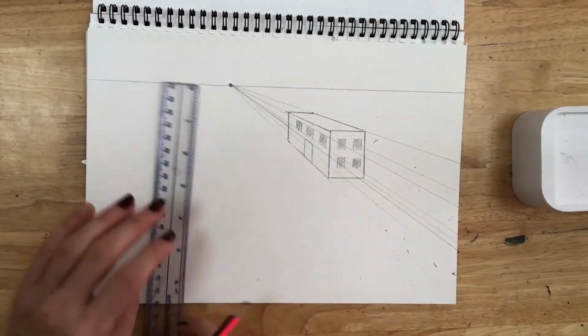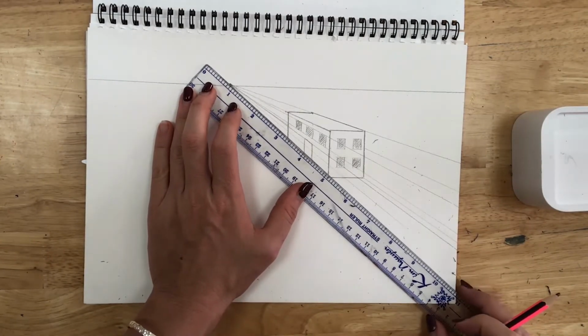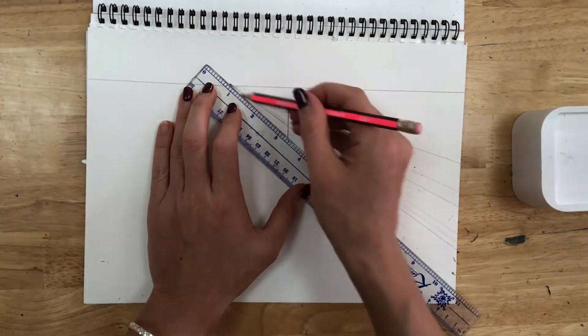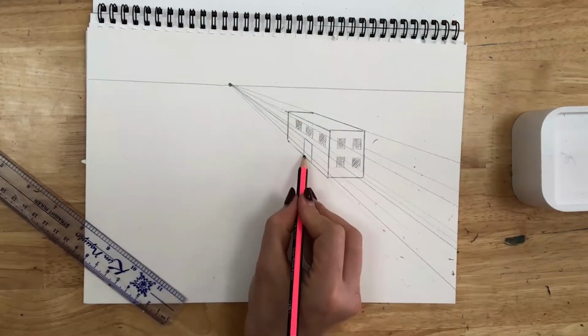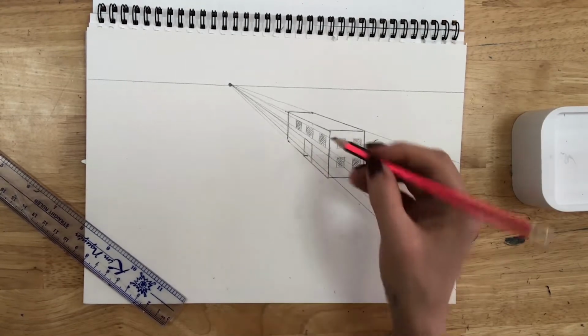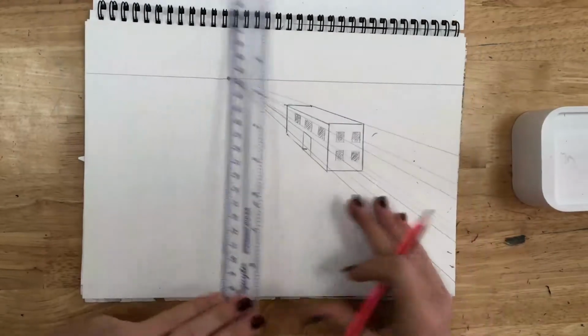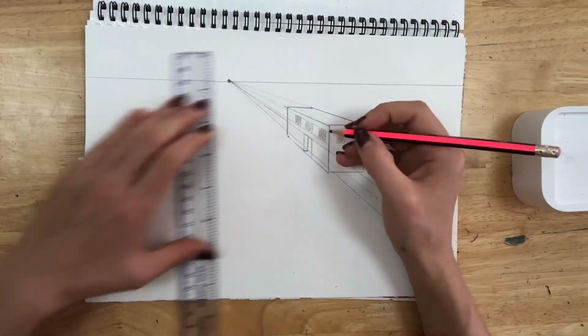For the door, if I want to add some more detail to the door, I might want to show the door frame. I can draw another perspective line very close to this line and use that as a line to go back. And again, straight up.